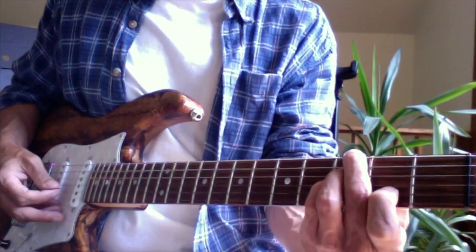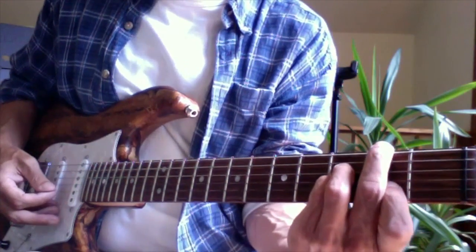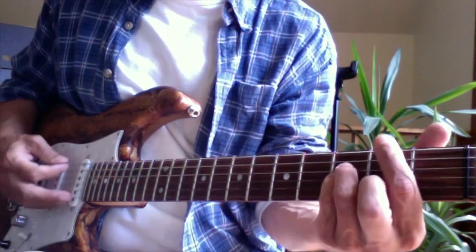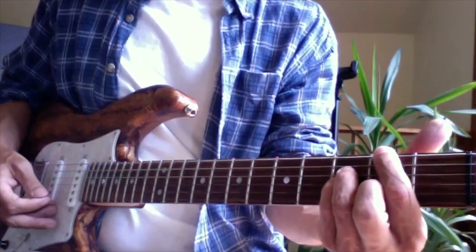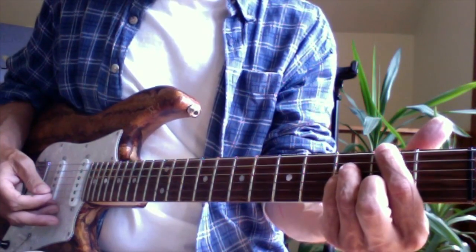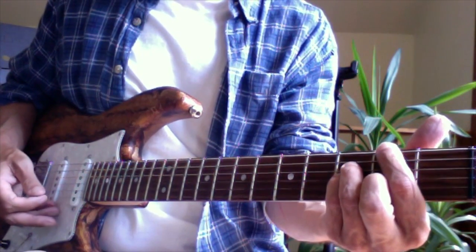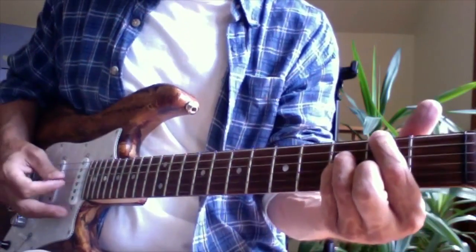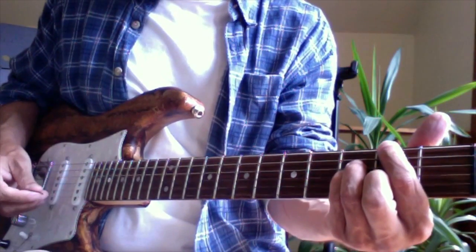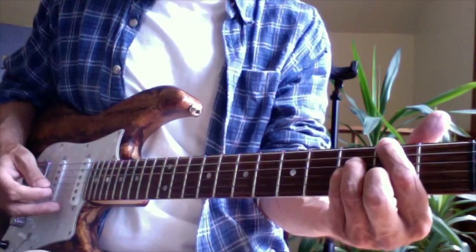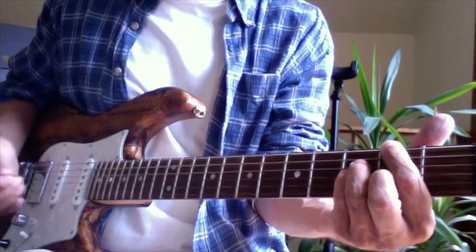Now, if I flat the root, I'm going to re-finger that. I'm back to the major 7 fingering shape, but I'm a half step lower than where I started. So what we've done is flat each note one at a time to get these various chords. Now I'm back to a major 7th chord a half step below, so this would be an F sharp major 7 or G flat major 7.